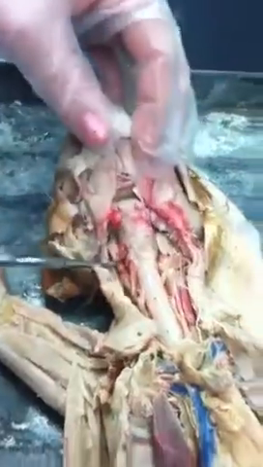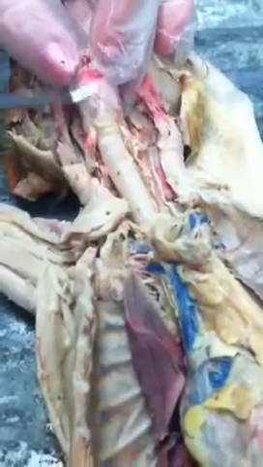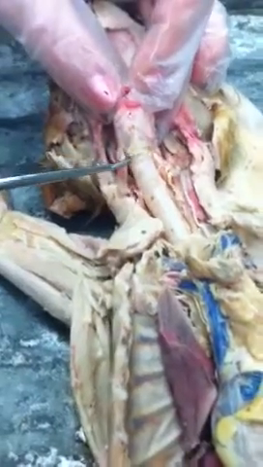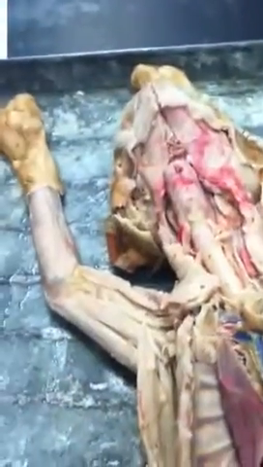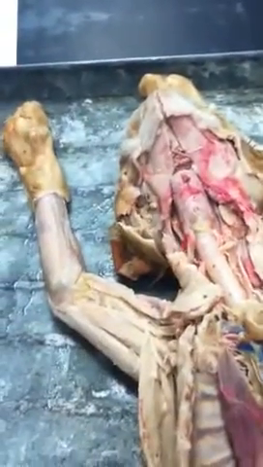All right, then in the trachea, we have the epiglottis. We have the thyroid cartilage. And underneath the thyroid cartilage is the cricoid cartilage. I'll continue with that one after.